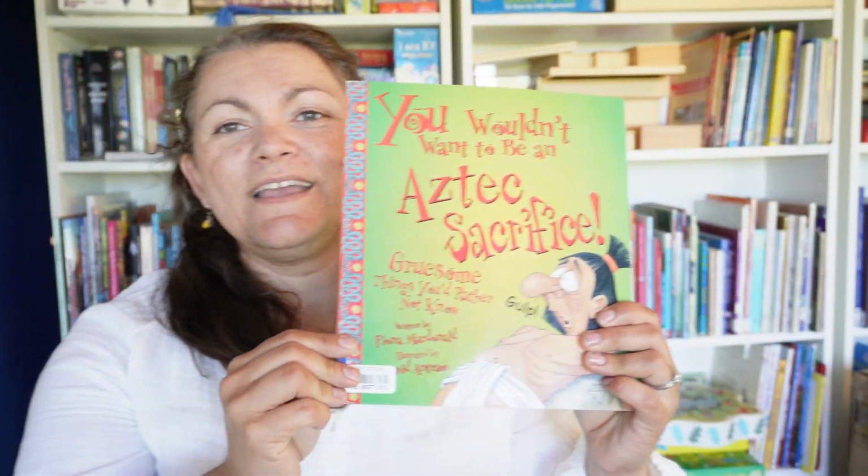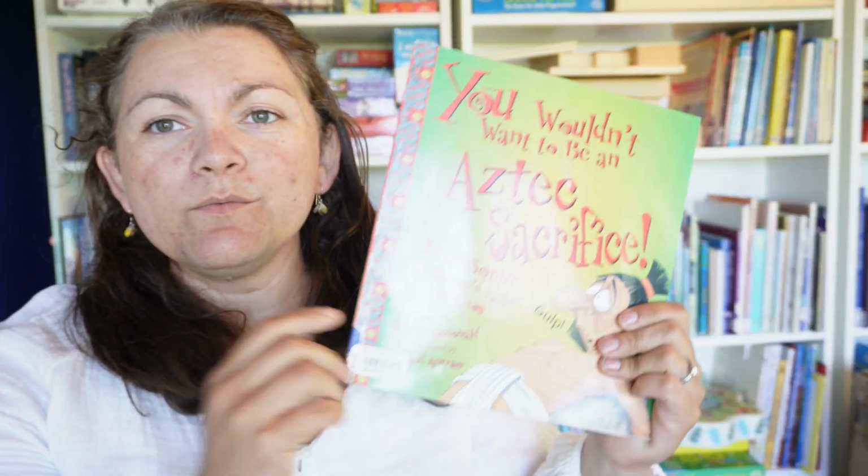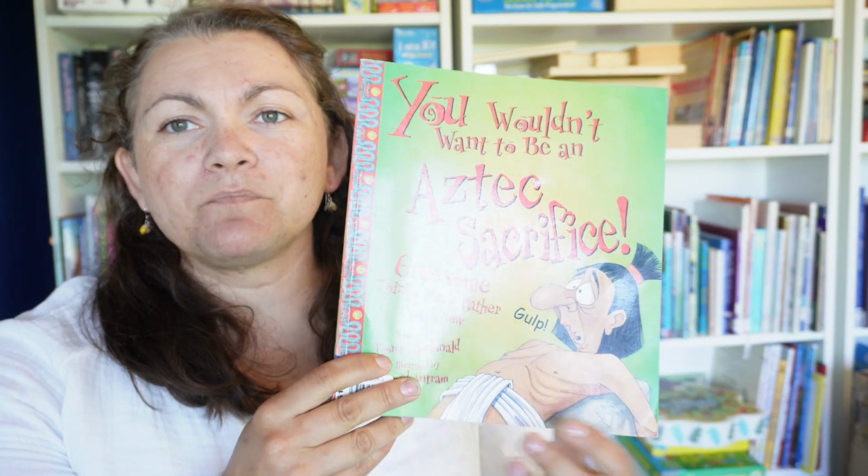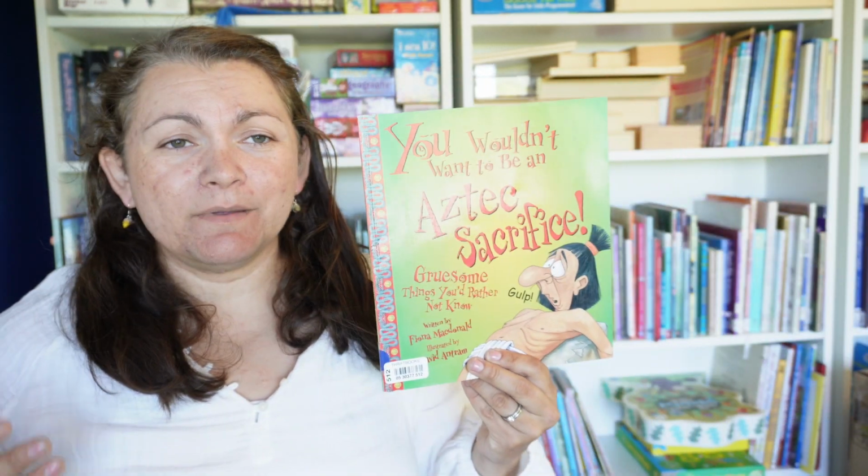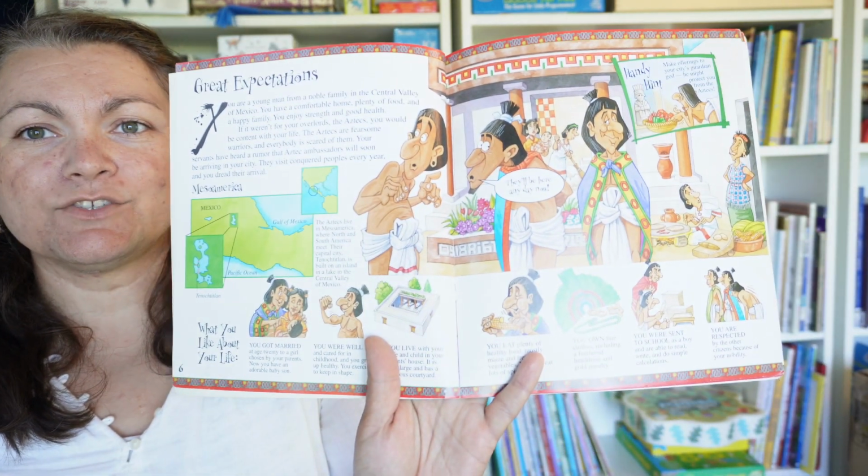You Wouldn't Want to Be an Aztec Sacrifice. So we like these books. I would warn you, it can be a little gruesome and graphic. It does highlight some of the more gruesome parts of history. So if you or your children are especially sensitive, then I wouldn't include this one. But it's told from the perspective of somebody who's going to be an Aztec sacrifice and what happens.